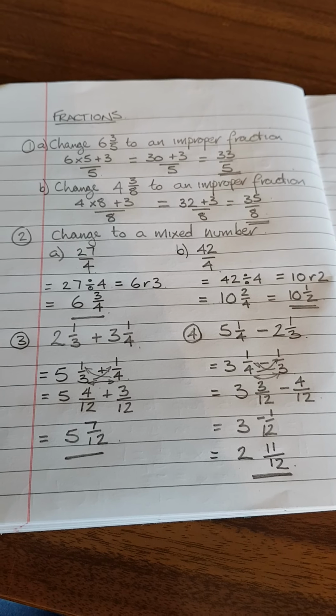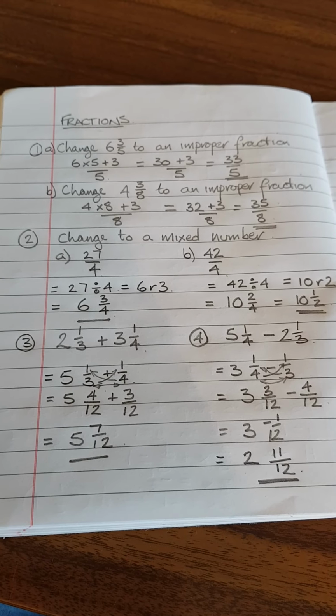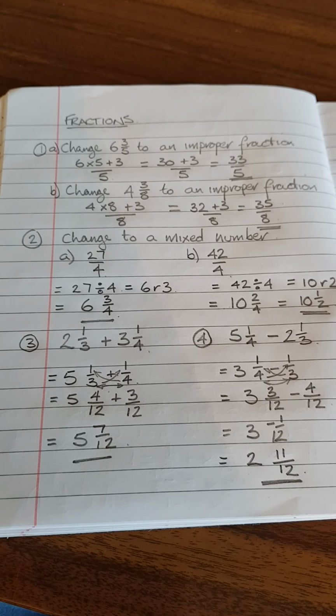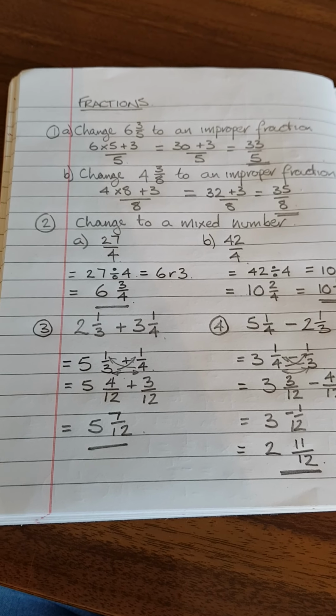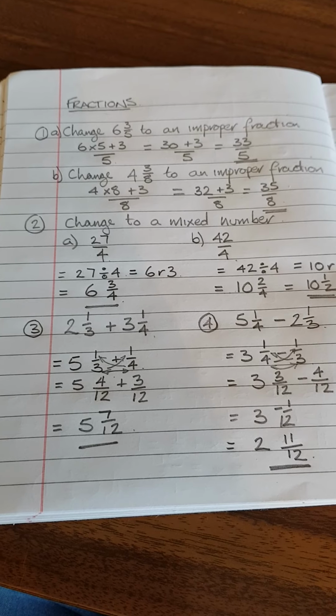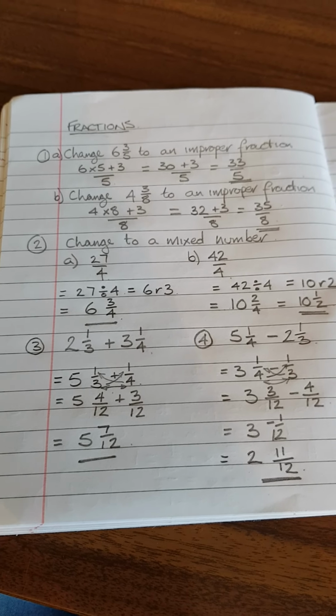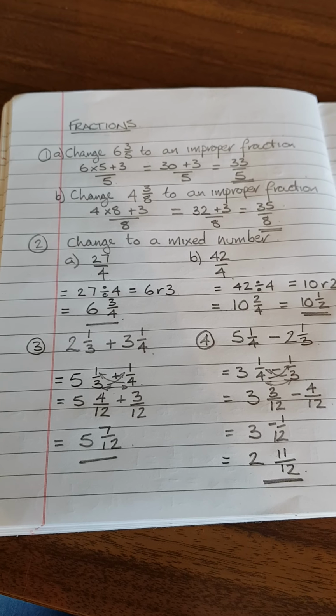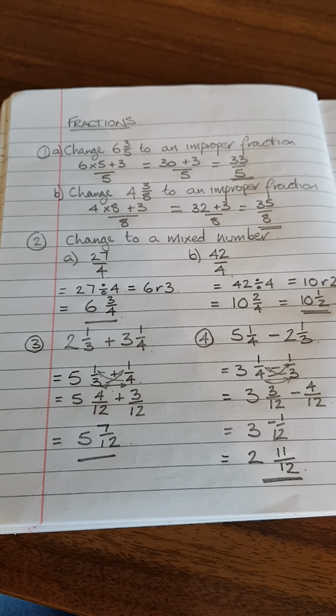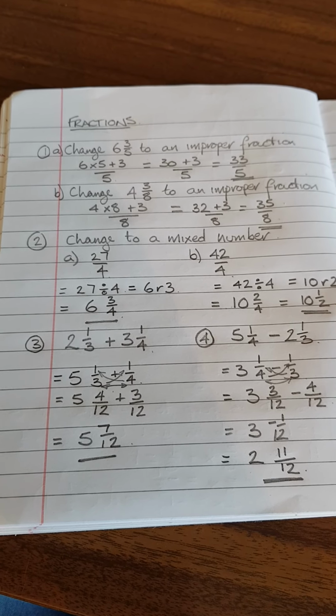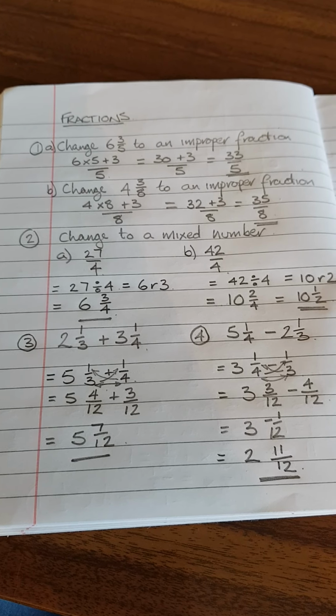Welcome to this video explaining this week's task on fractions. Basically what we're going to cover is changing to and from improper fractions and mixed numbers, adding and subtracting mixed numbers, multiplying mixed numbers, and dividing normal fractions and mixed numbers, I should say.